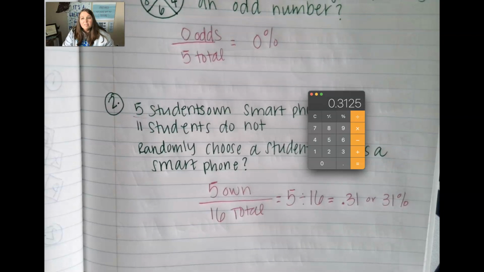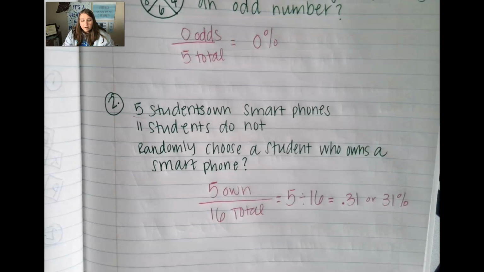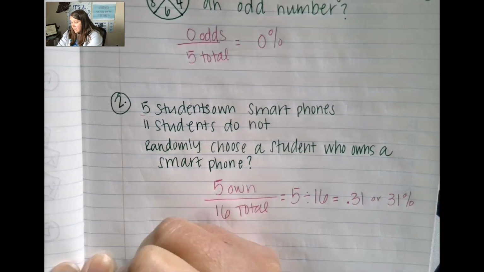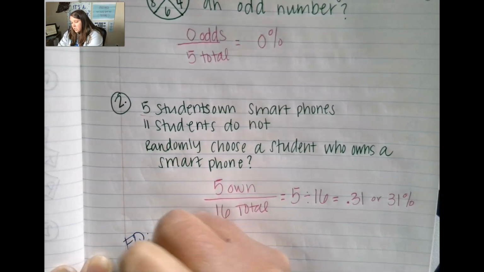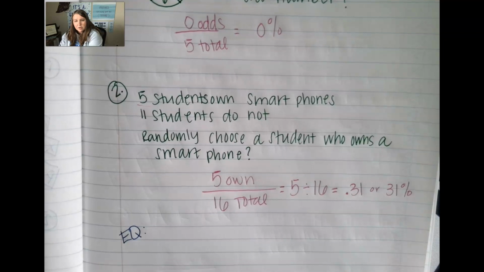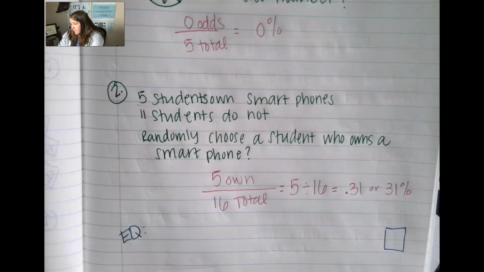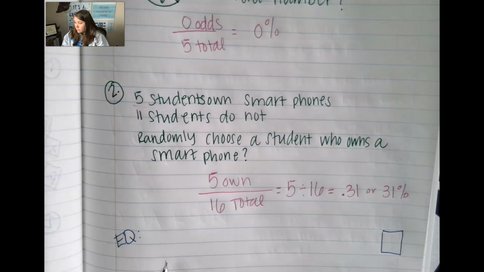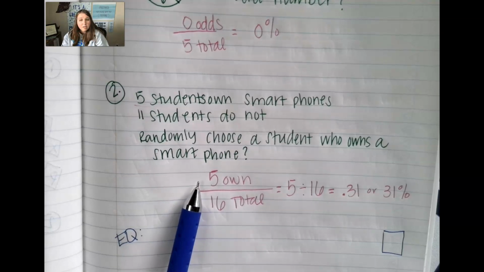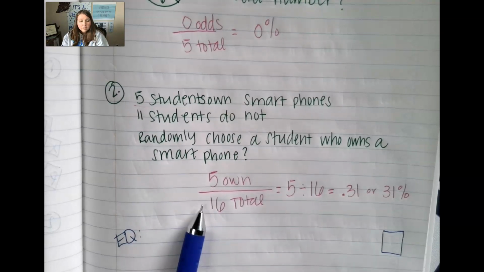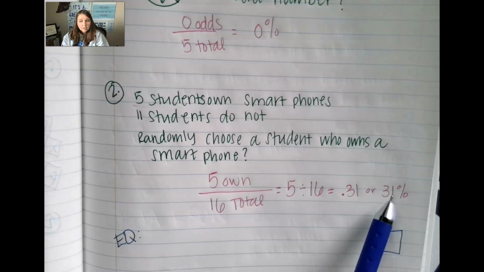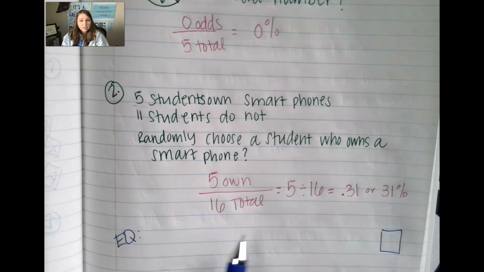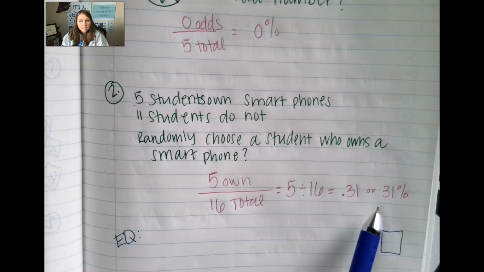How did you do on your try-its? Go ahead now and answer your essential question: how do we find the theoretical probability? And then put your level of understanding out to the side. Where are you at with understanding? Can you find the part that they're looking for out of the total? Can you divide? Can you turn it into a percentage? Where are you at with creating a fraction, dividing, and making a percent?